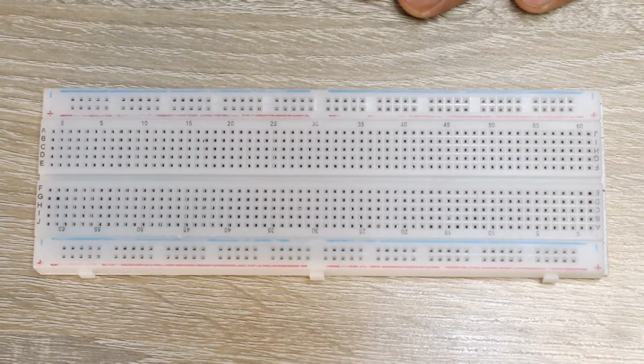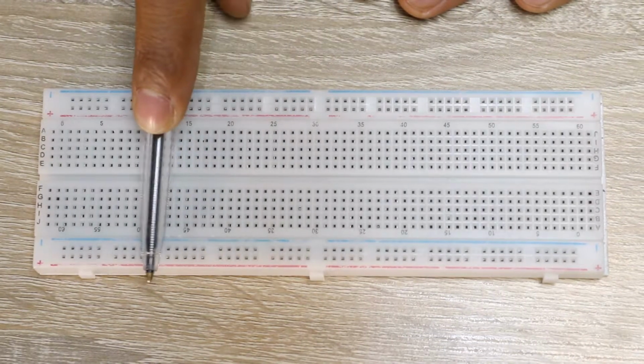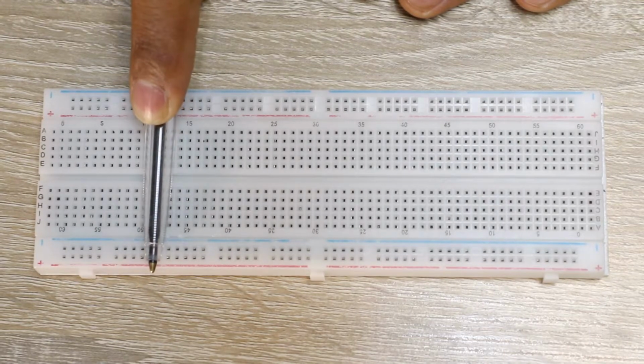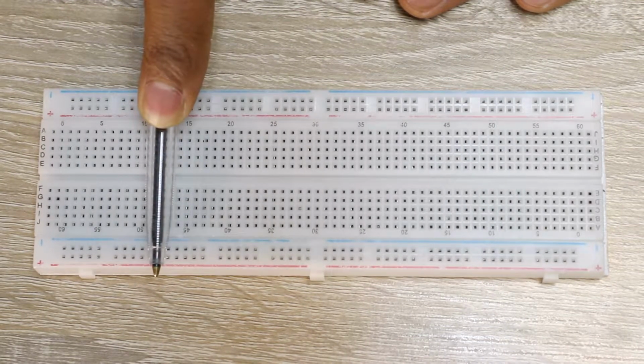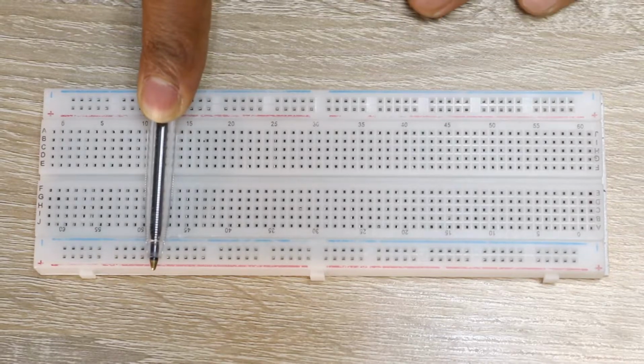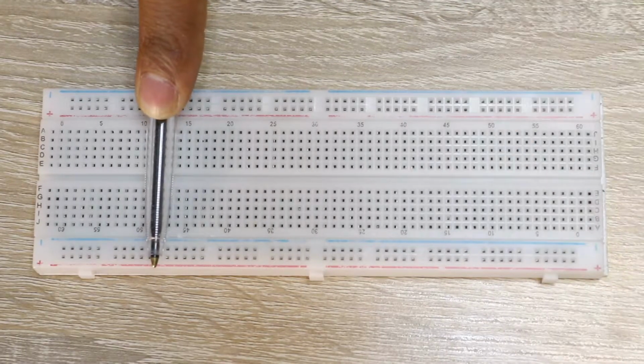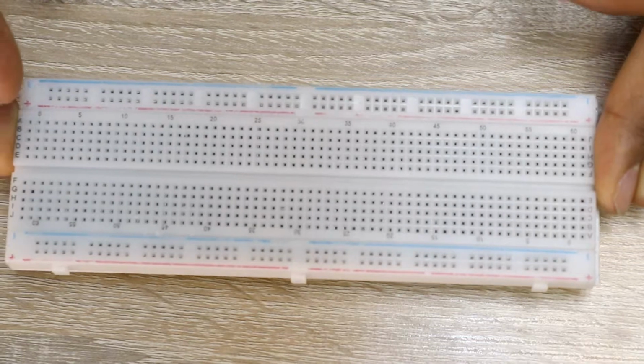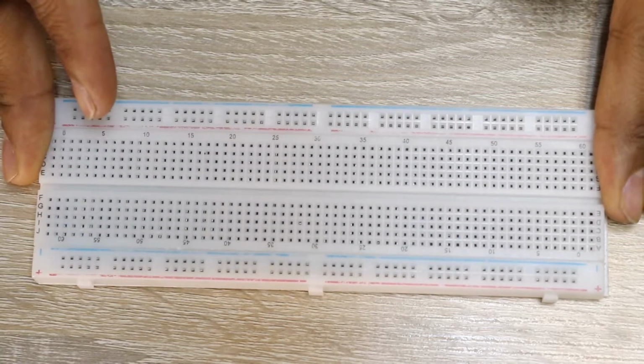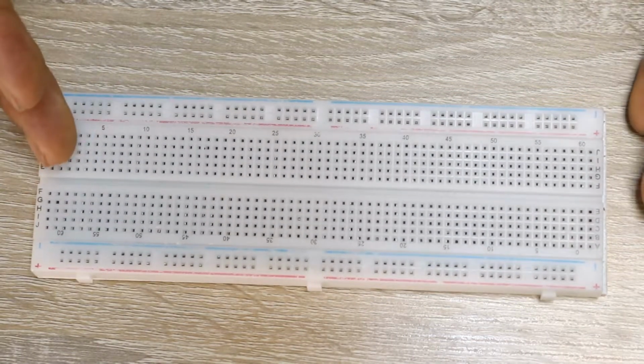We are going to move on to getting the smaller breadboards. These ones we are going to use for the robots that we are going to have running around. You can't put this big thing on a very small robot. It's too heavy and it's not practical.